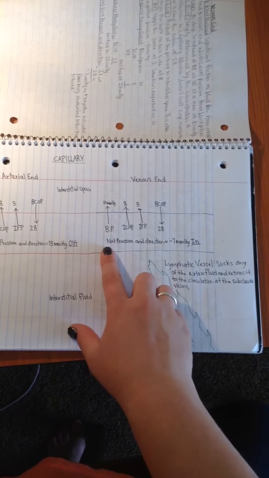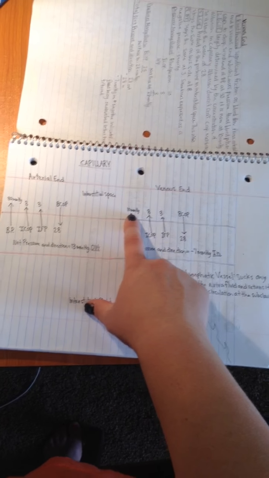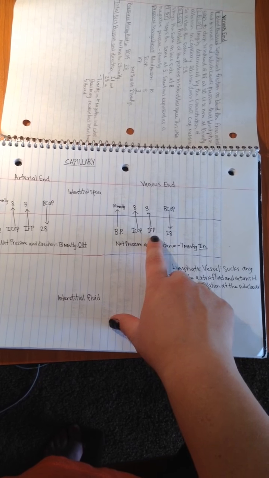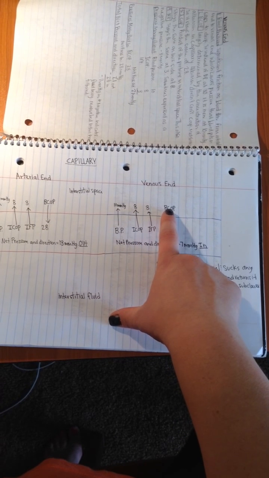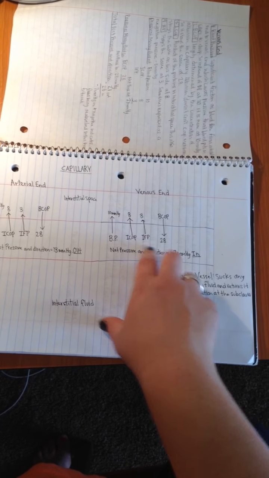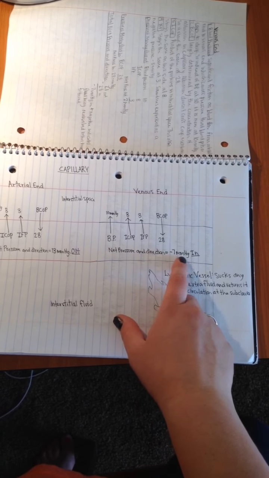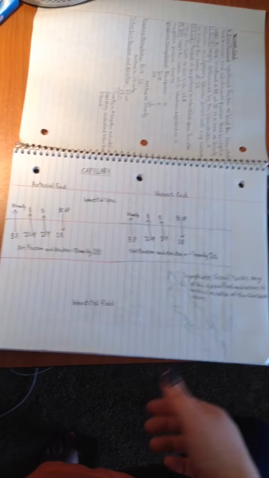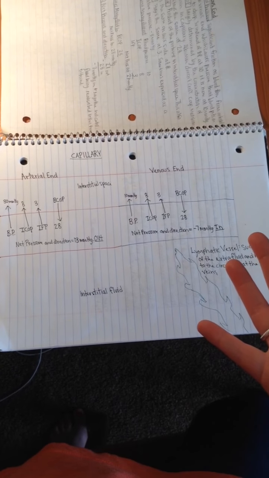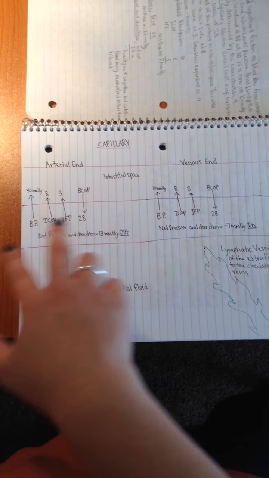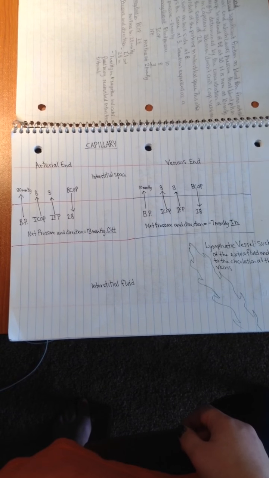Then on the venous side, blood pressure going out at 10 this time, ICOP going out at 8, IFP going out at 3, and then the BCOP going in at 28. Then if you add this up and subtract it from 28, you would get a -7 in. So that's basically the capillary exchange, just how the different pressures work.